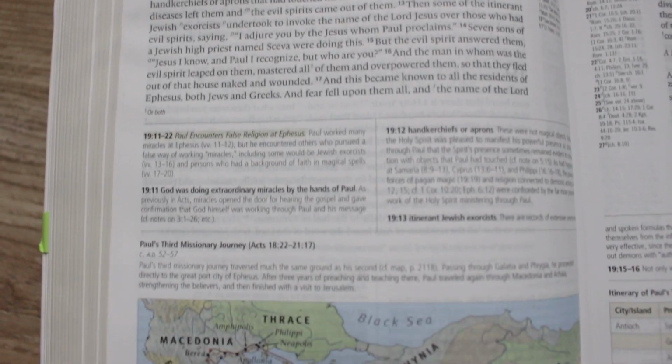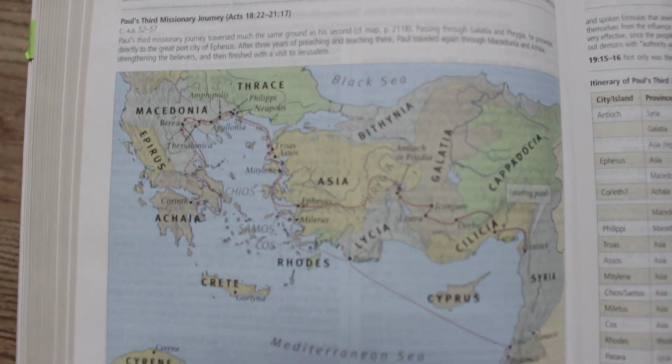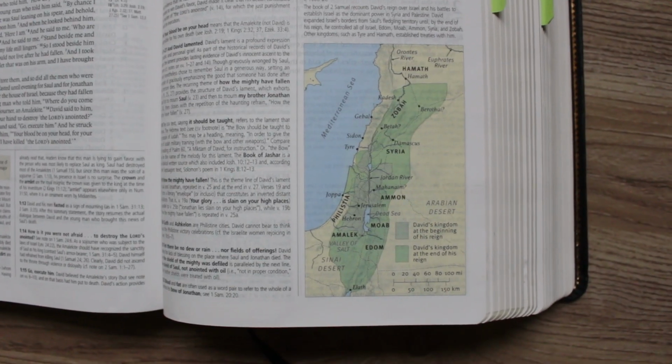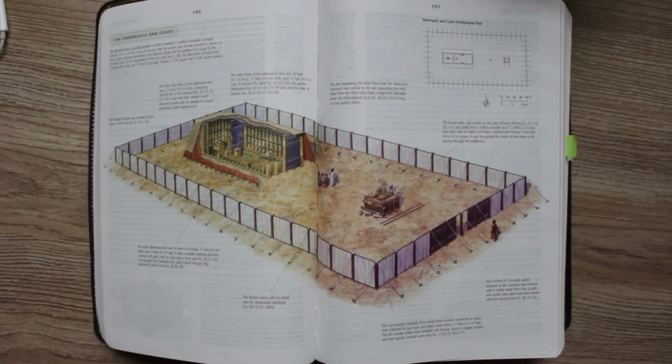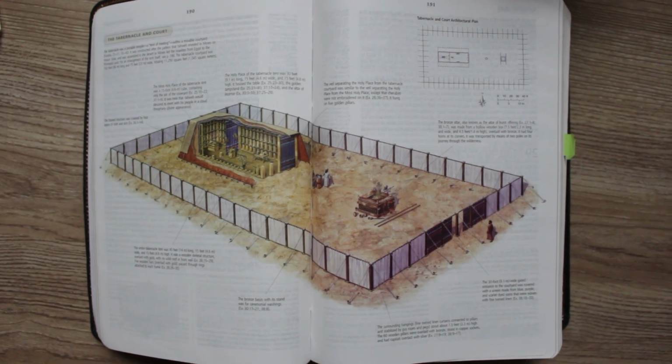Another way to use and read a study Bible is to really lean into the diagrams and the maps that it includes. It's easy for me to read a passage of scripture and forget that this actually happened. But with the included maps and diagrams and charts within the study Bible, it honestly brings it to life and adds some context and meat to what I'm reading.